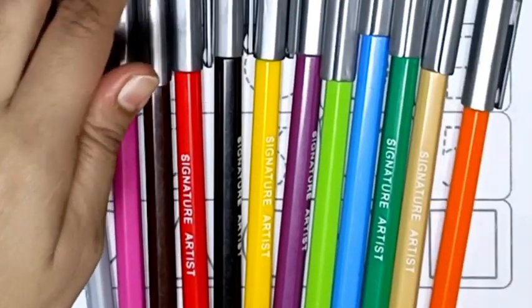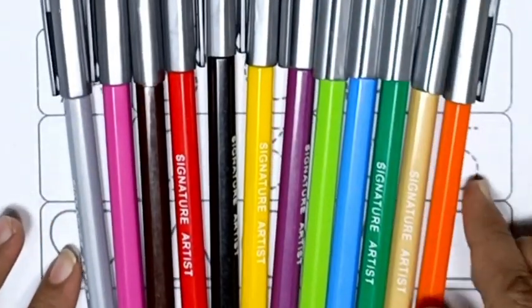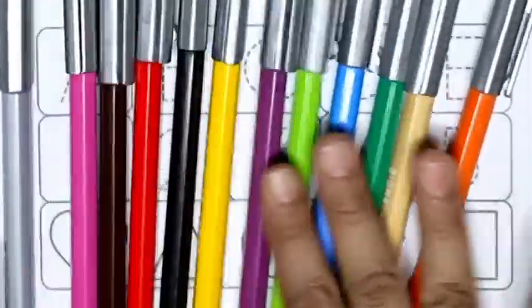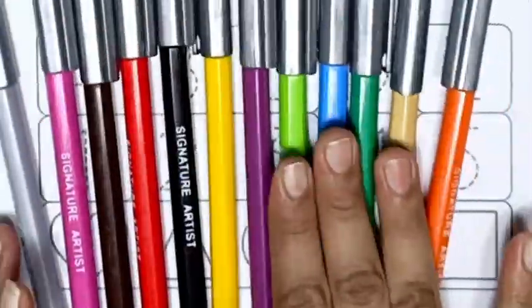Okay, let's learn about English alphabet, counting and shapes. First of all, we discuss colors.